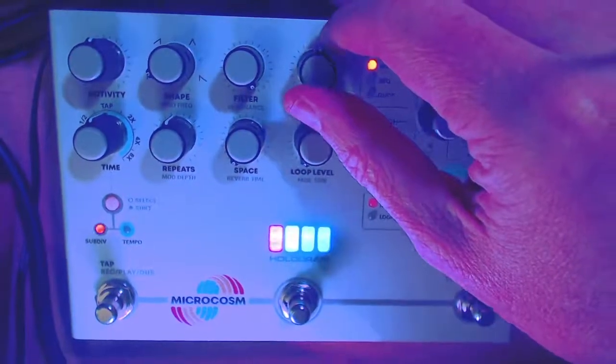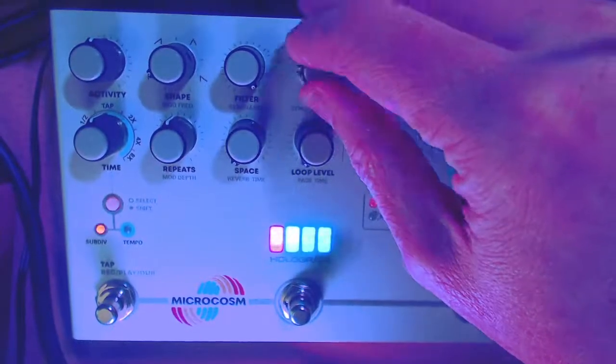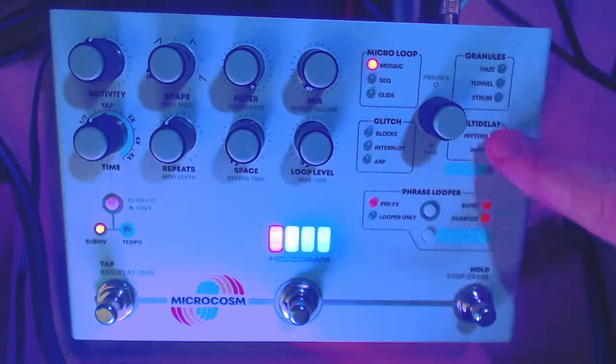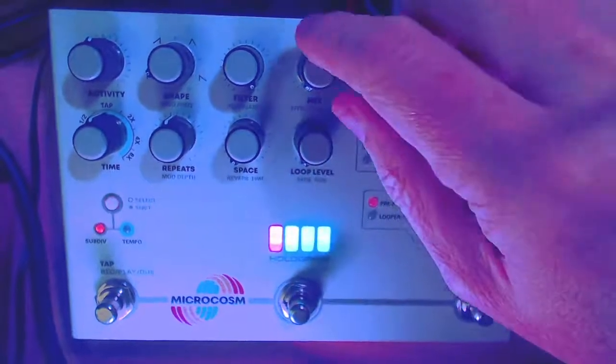Let's start off with the basics so you can hear what I'm putting into this. I'm using my Deluge to generate some sequenced patterns, so this is just the raw signal coming from the Deluge. The first thing the Microcosm can do is take whatever signal you're doing and permute it in some sort of way.